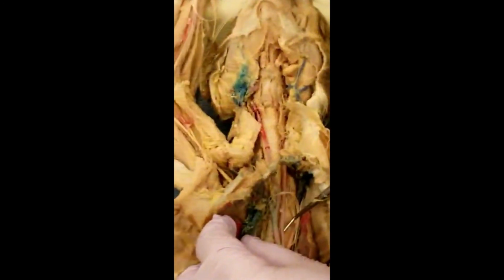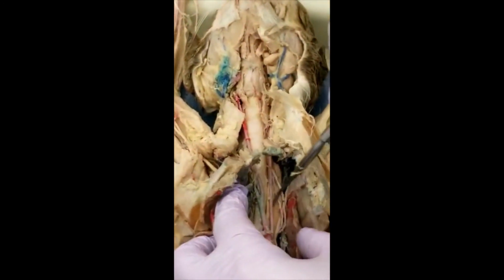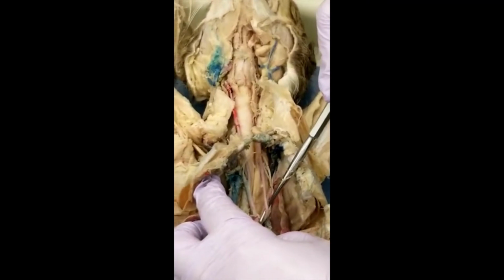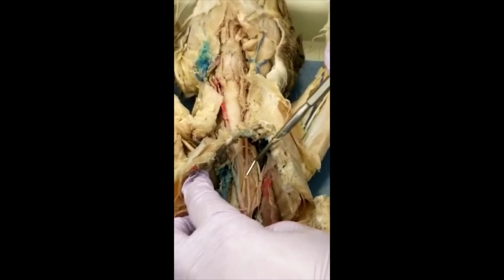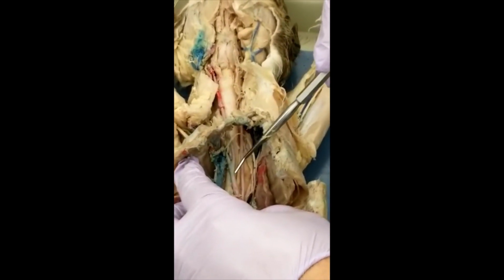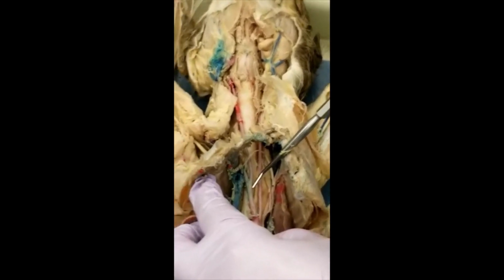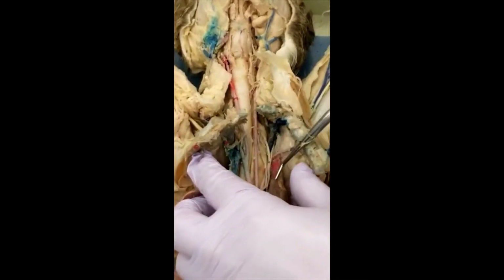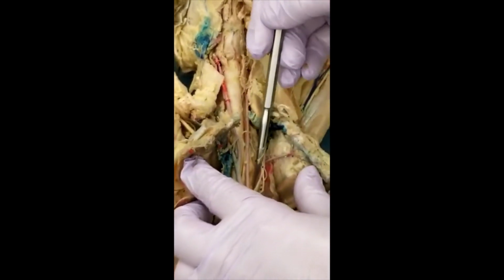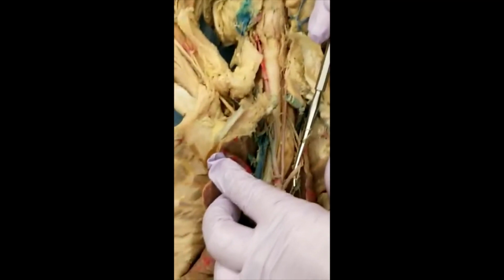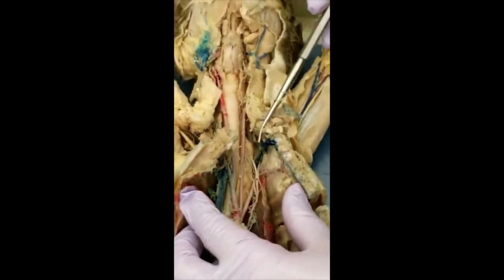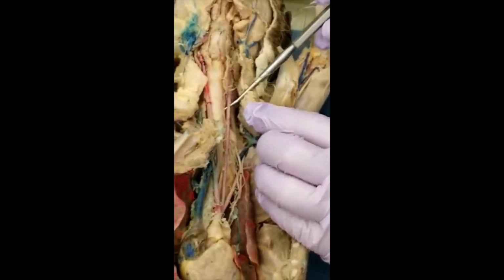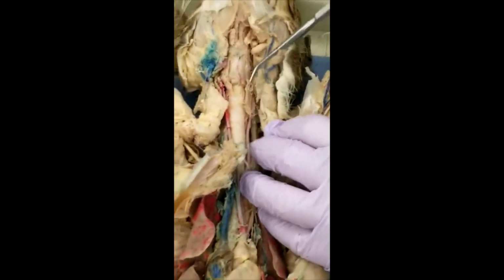subclavian. This one is actually quite early. Some are very close, right? In some cats, the branch probably comes from here. Then you get the left subclavian artery over here. Then we're following the left common carotid.